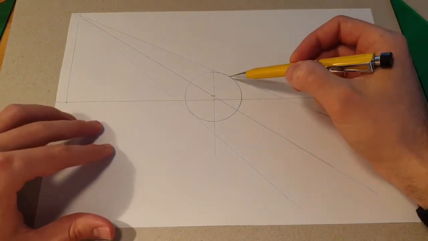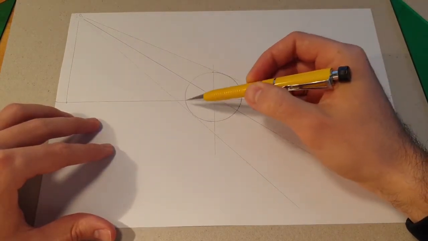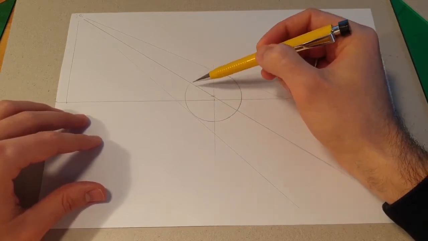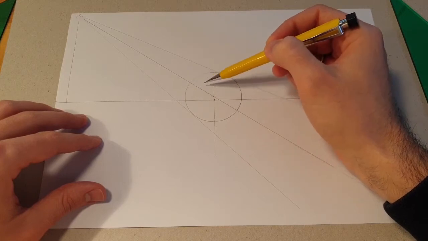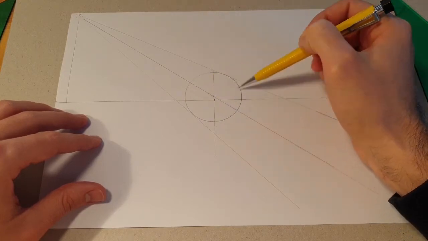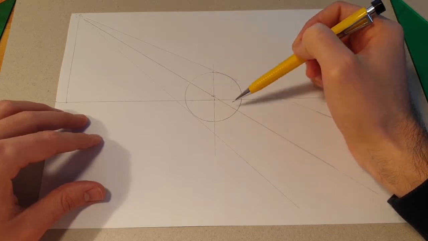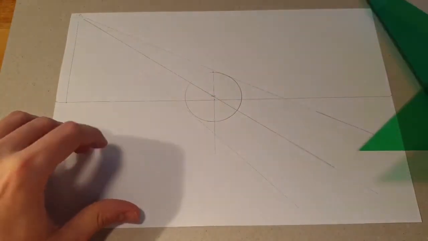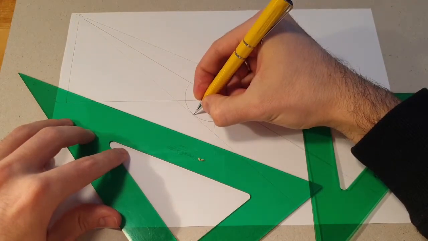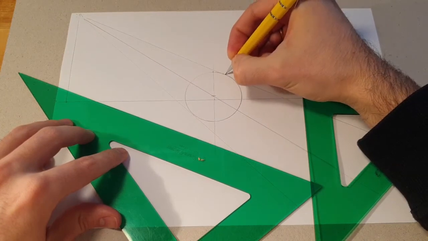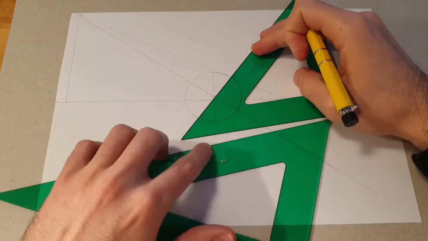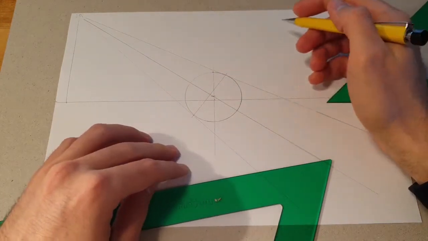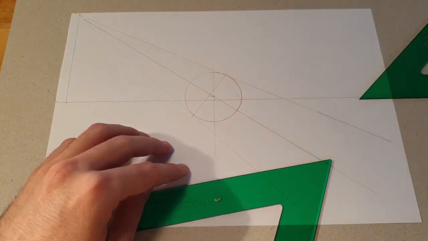Now we will have to draw an ellipse inside our sphere that marks the division between the part which is facing the light source and the part which is at the back of the sphere, the dark area of the sphere. To do so, we're going to connect the 2 points of tangency we have just found. And we will draw the ellipse by eye.